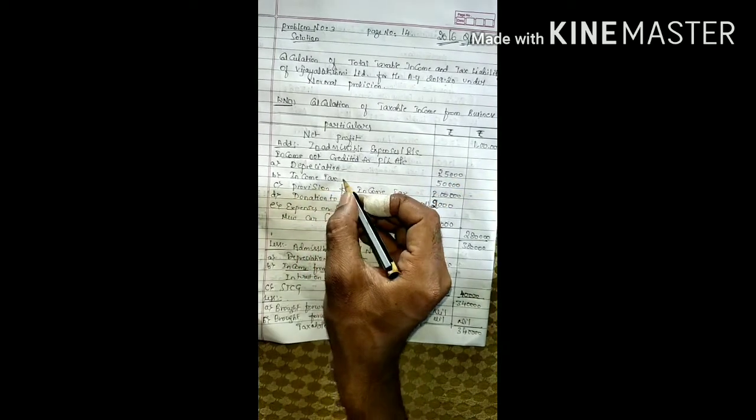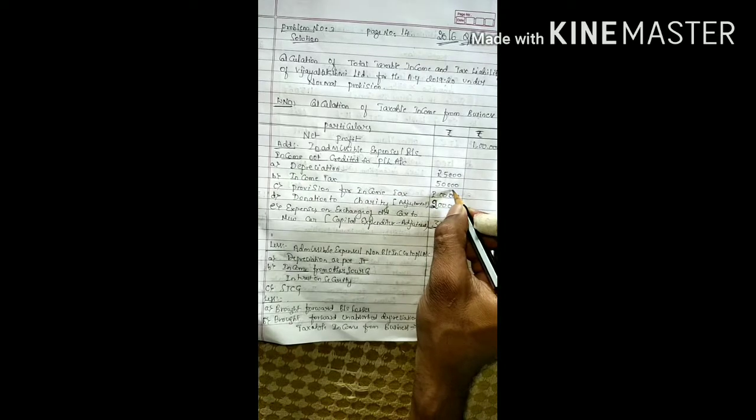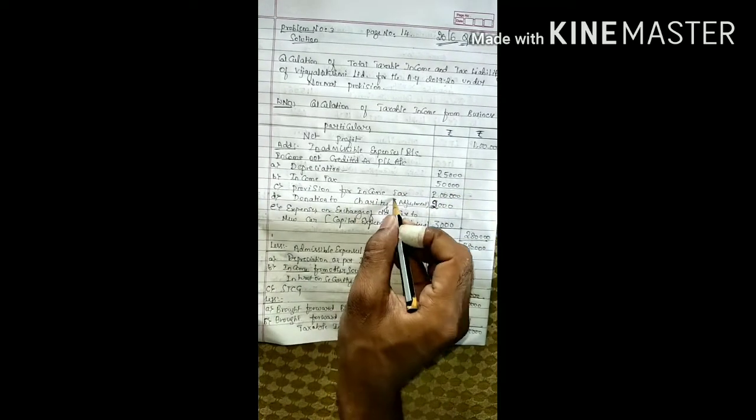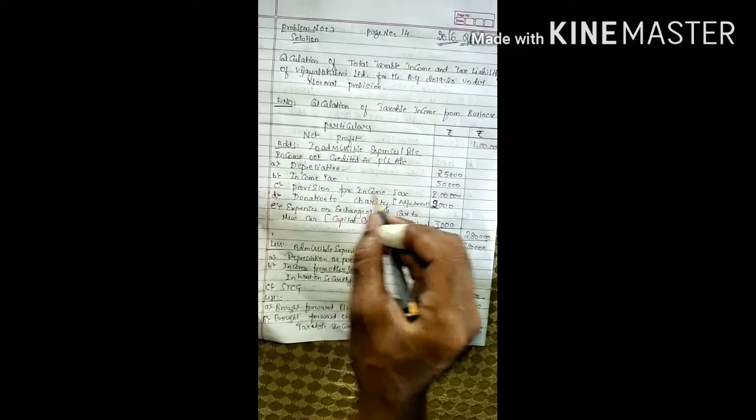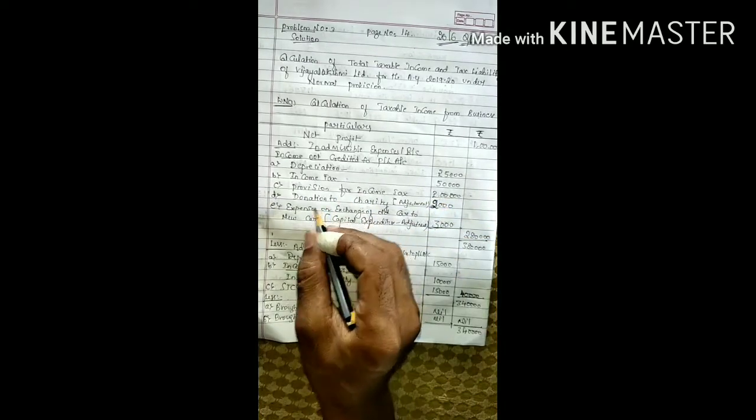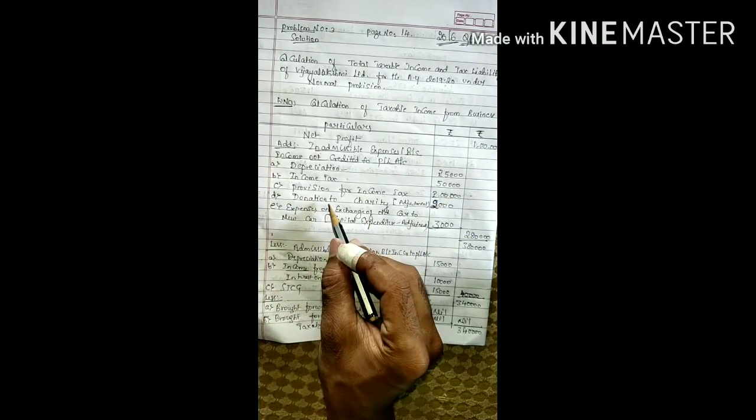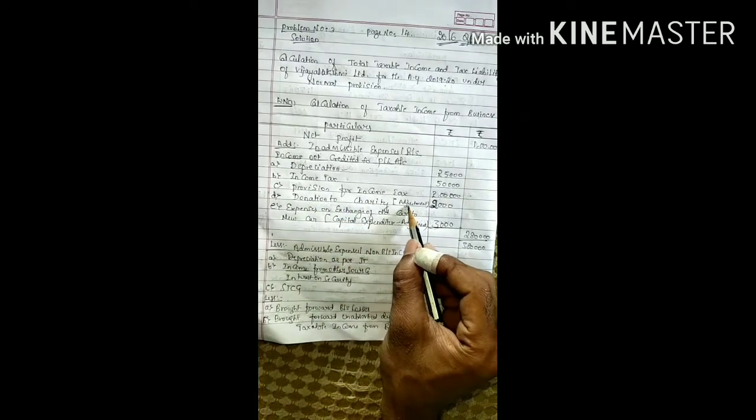It is personal in nature, so it is not a business expense. Add back. Provision for income tax, again, it is not related to the business. Add back.